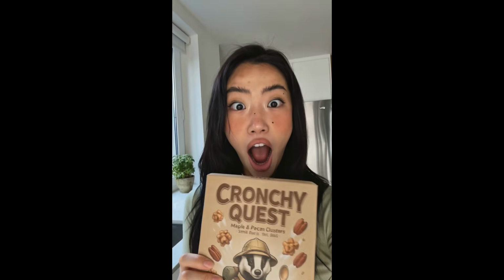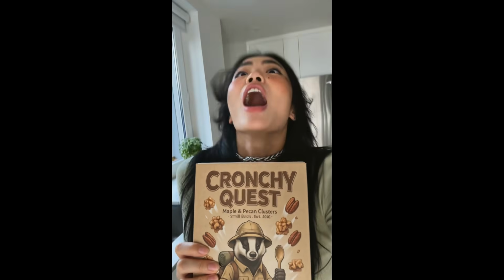Crunchy Quest just dropped this maple pecan cereal, and the clusters are insane. Like actual crunchy boulders of maple and pecan. Plus they throw in a wooden spoon. How cute is that?